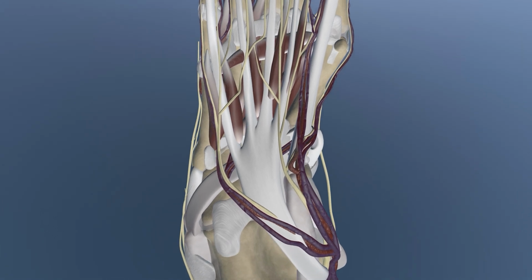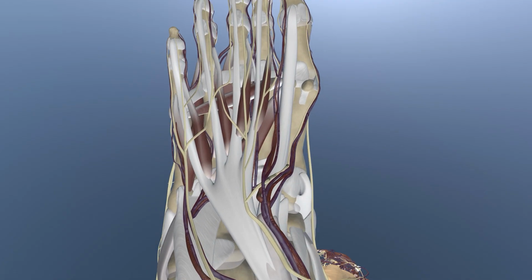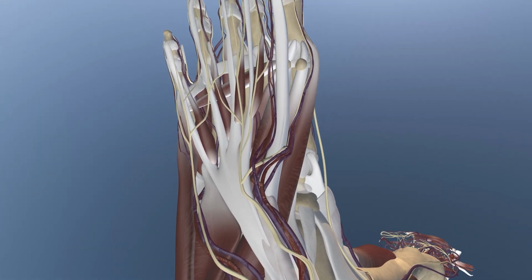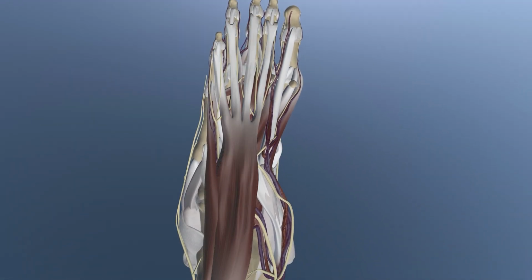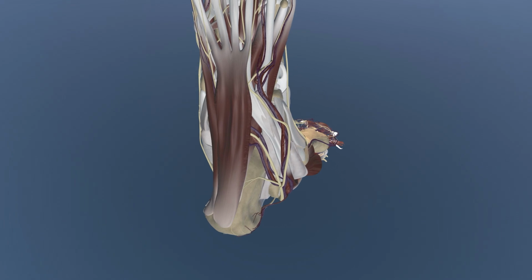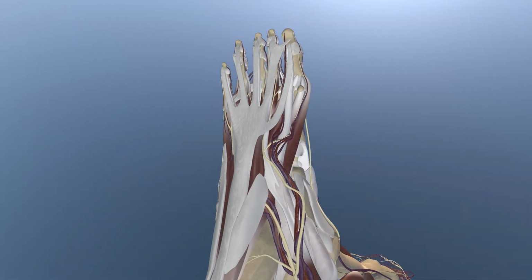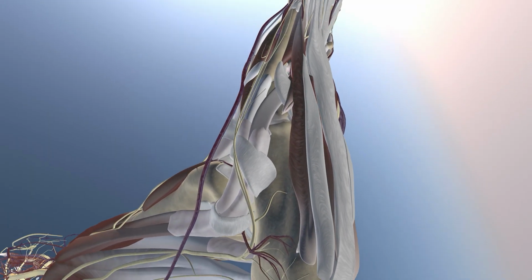Now we're bringing back the flexor digitorum longus and bringing back some of the other musculature on the foot. And here's flexor digitorum brevis. And now here is normal plantar fascia.